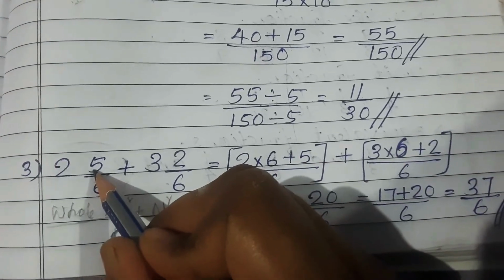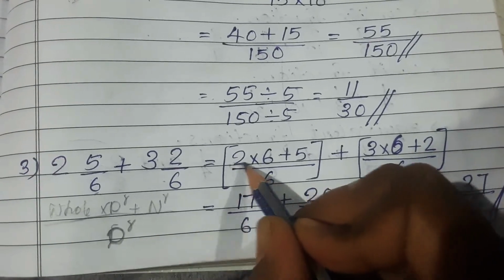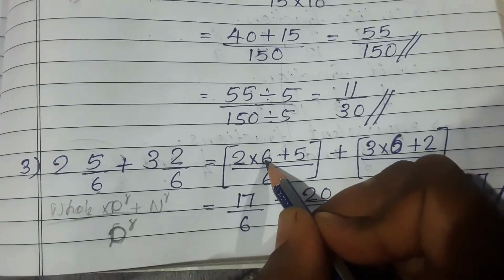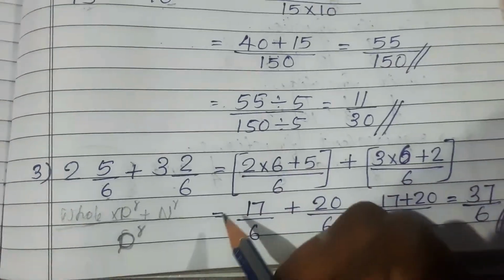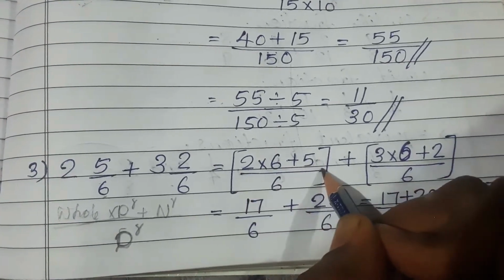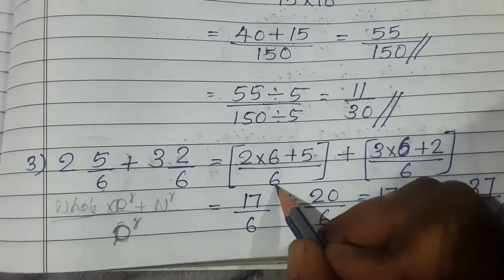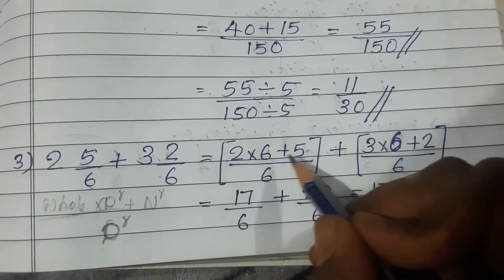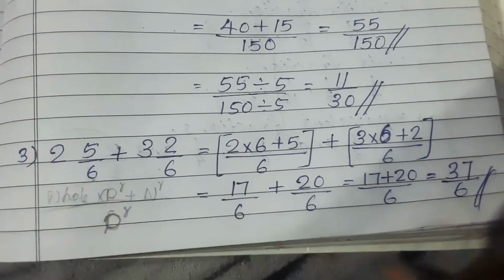Then which is the numerator? 5, you write 5 here. This much, whole into denominator plus numerator, is our new numerator. Then you draw the division line and write the denominator 6. So 2 into 6 plus 5 by 6. This is the conversion of the first mixed fraction.